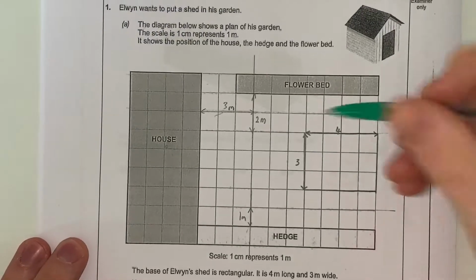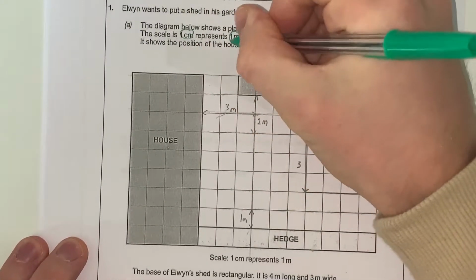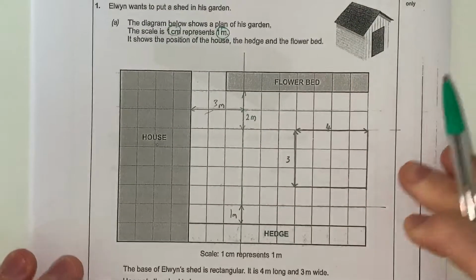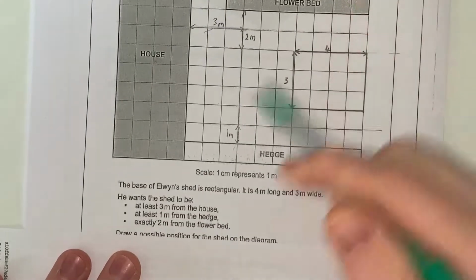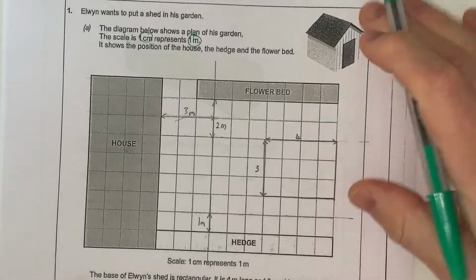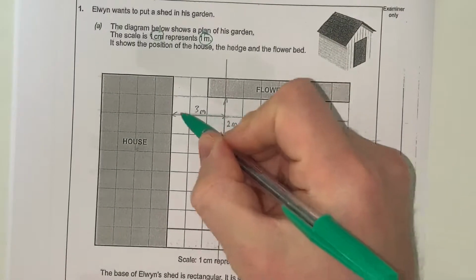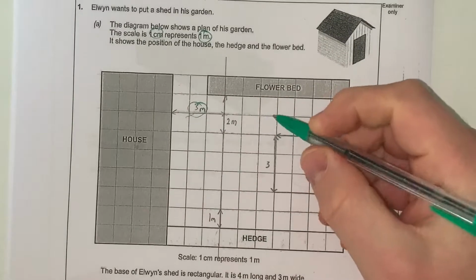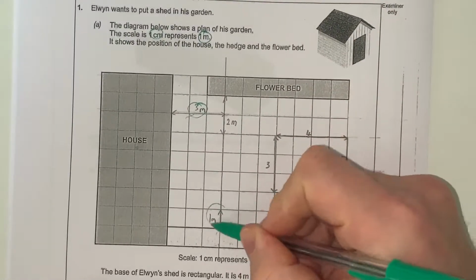Okay, for this first question, you need to know that 1 centimetre is the same as 1 metre on here. All right, and it's quite a nice question to start. It says he wants the shed to be at least 3 metres from the house. So that's where this 3 metres has come from here. At least 1 metre from the hedge. So that's where this 1 metre has come from here.